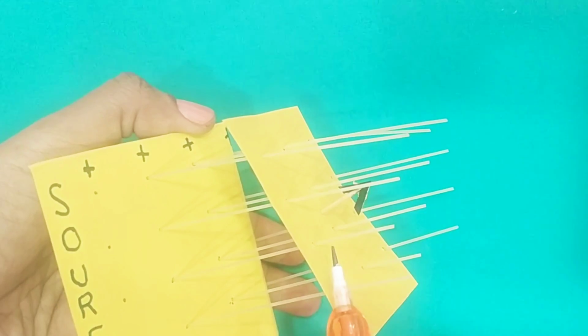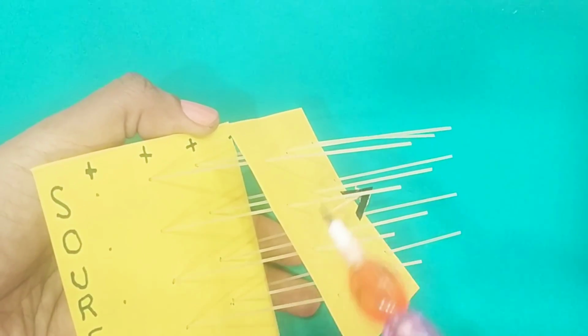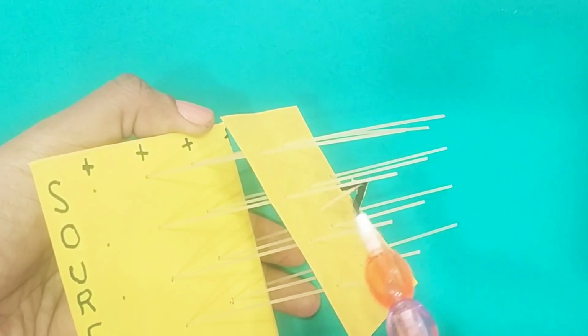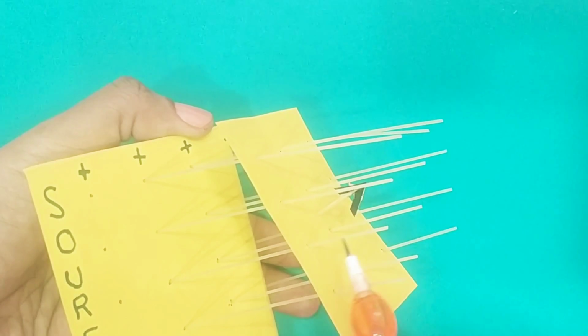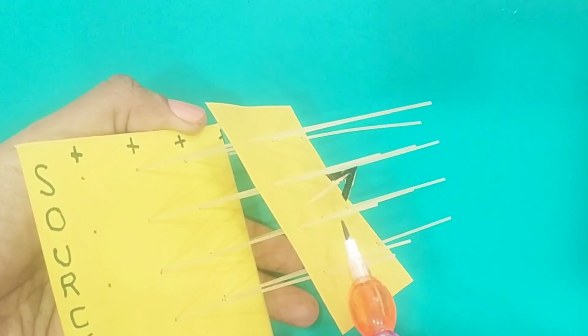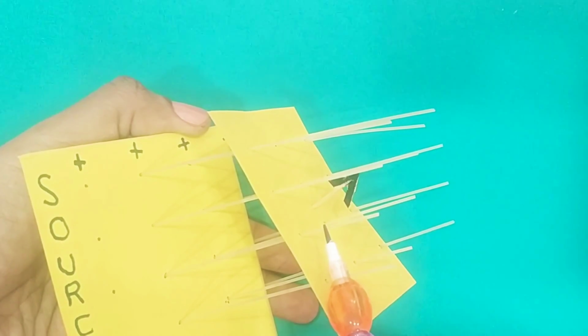Since the electric field lines are pointing in this direction outward and the n unit is inclined at an angle theta, we have to resolve the electric field E vector into E cos theta and E sin theta.